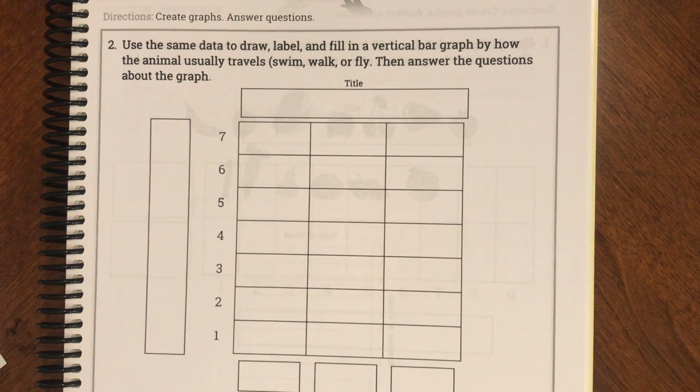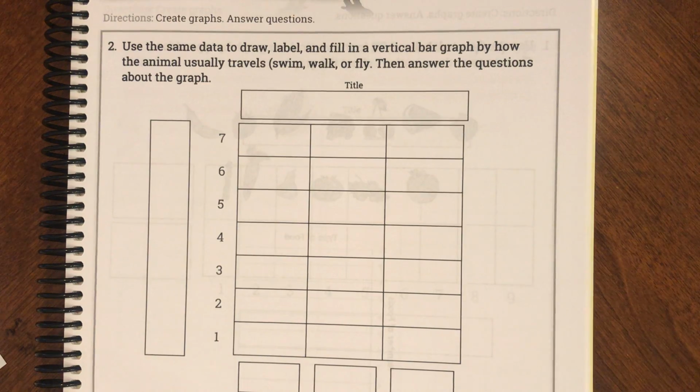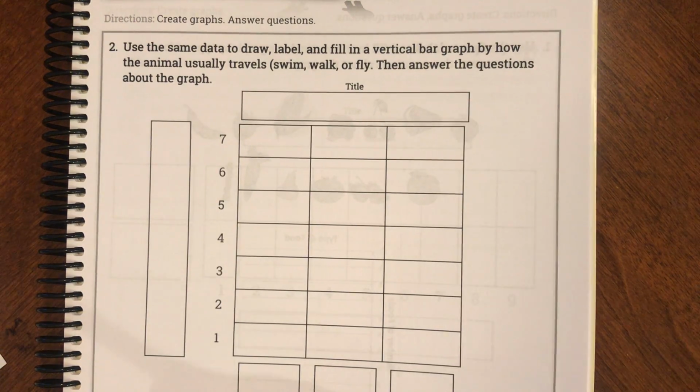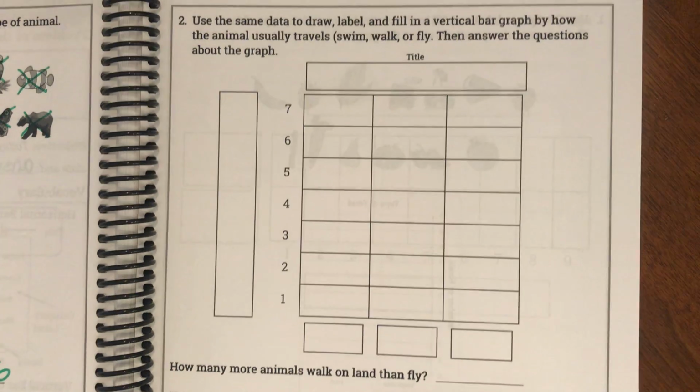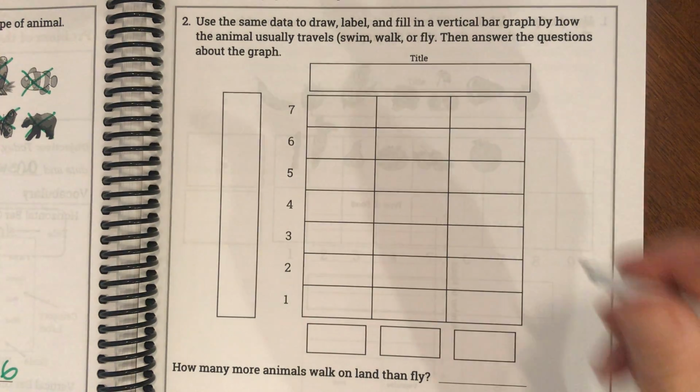Now it says we're going to use the same data to draw, label, and fill in a vertical bar graph by how the animal usually travels. Ooh, so this one's asking us something different, how the animal usually travels. Okay, so let's look at this. So our title, it's not really going to be the type.